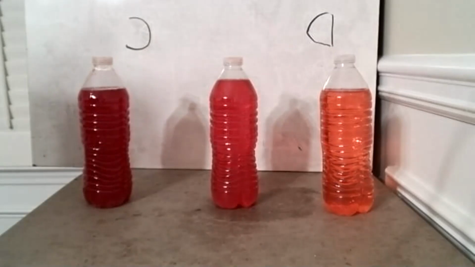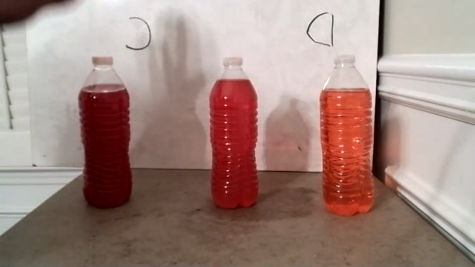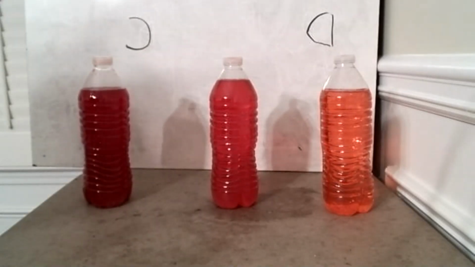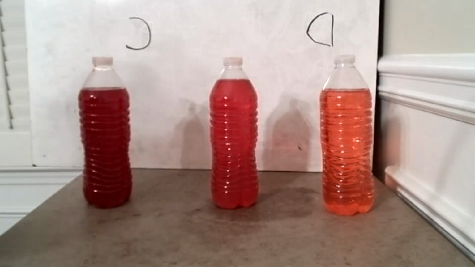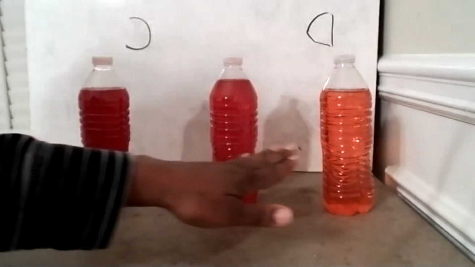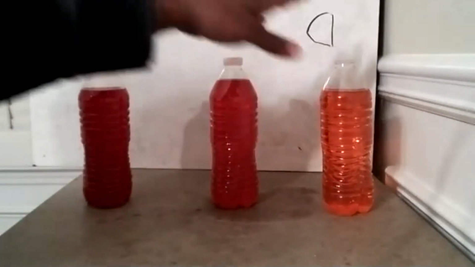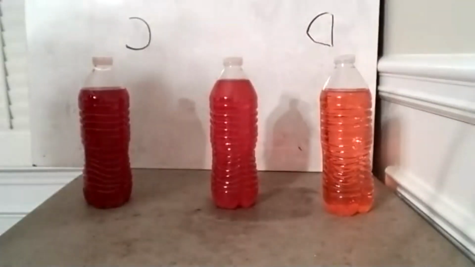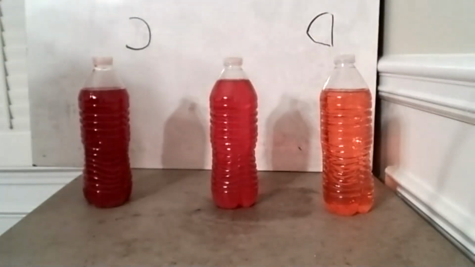Here is our concentrated Kool-Aid solution. So as in the previous slides, we see that the coloring has changed. Our diluted is lighter in color and our concentrated is much darker in color.